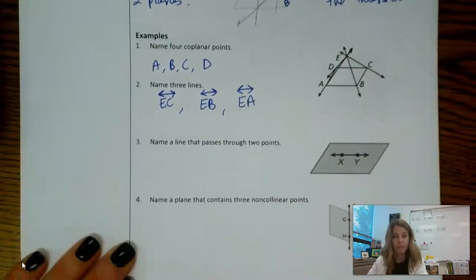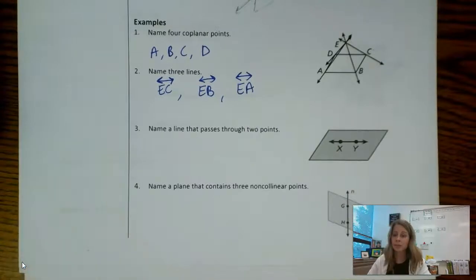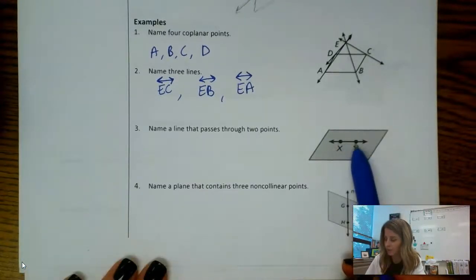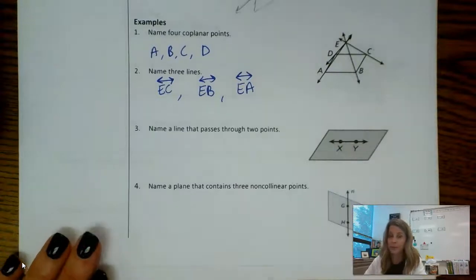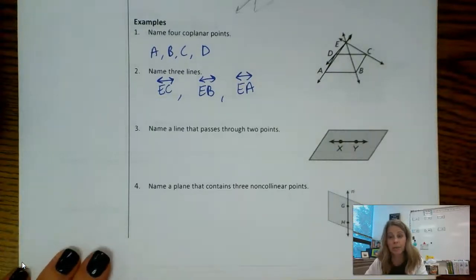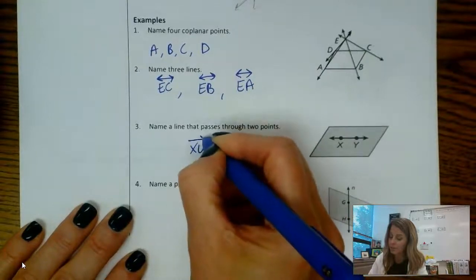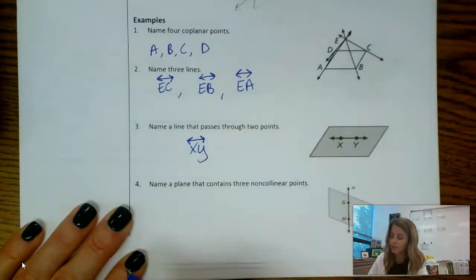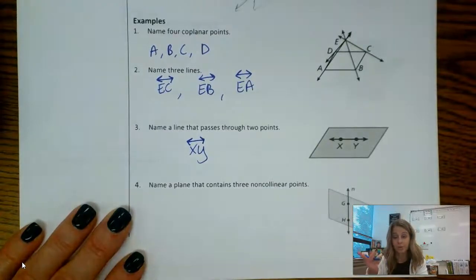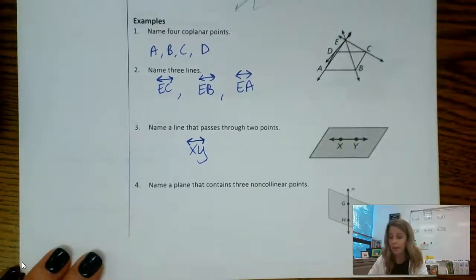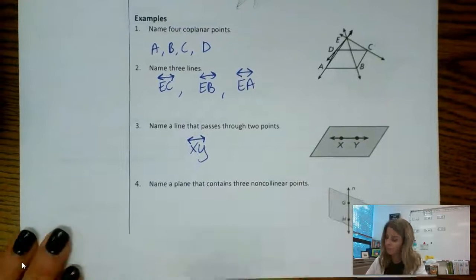Okay, name a line that passes through 2 points. Well, I have one option here. So X and Y are my 2 points. This question's about, can you properly name the line with the right notation? So one way to name it, I could do XY. Make sure you put a small line symbol above it. Remember, you could switch around the Y and the X, and so we could say YX with the line symbol.